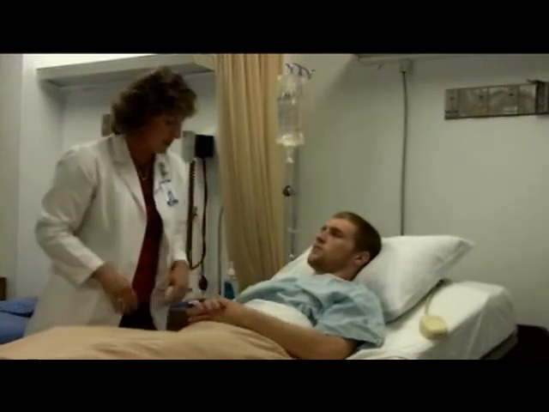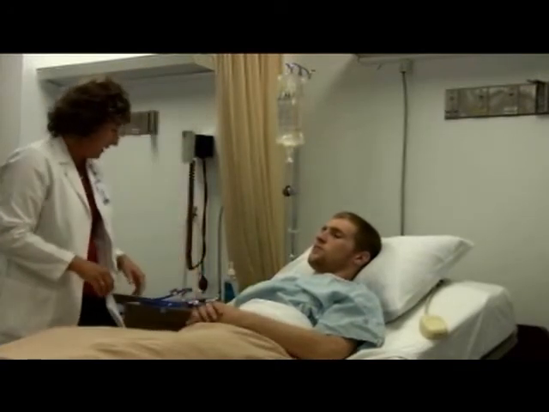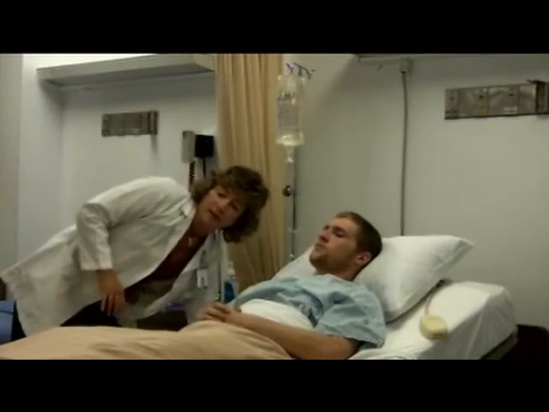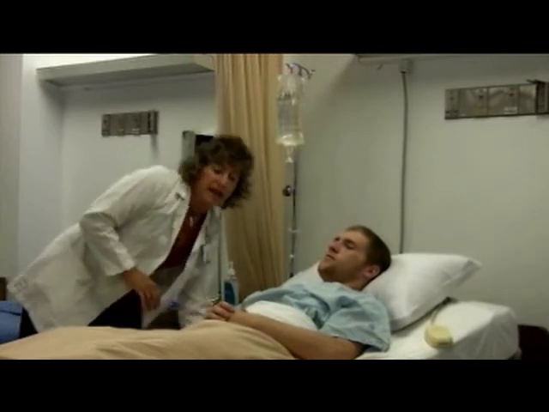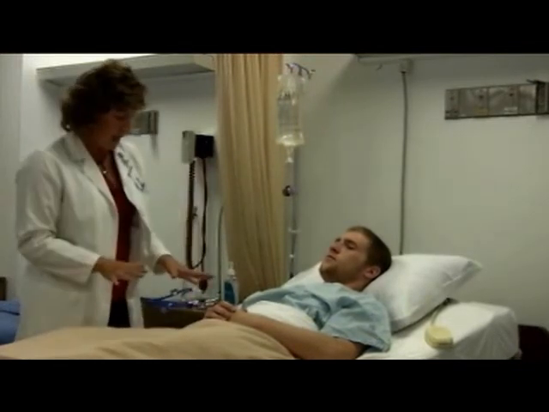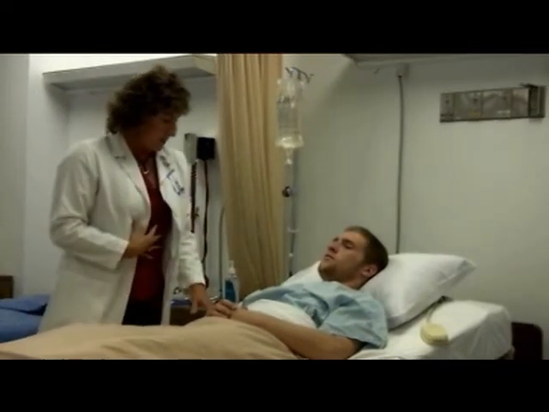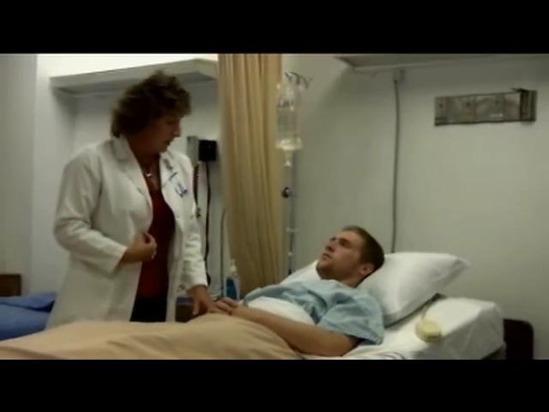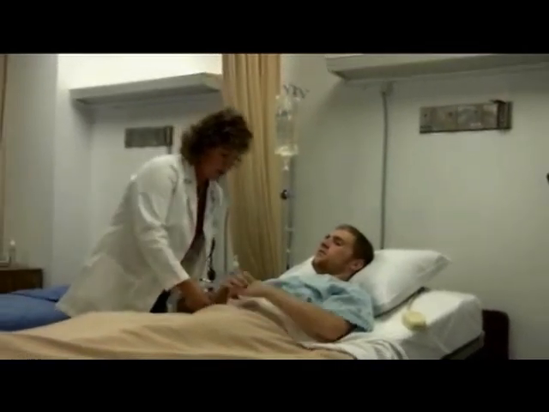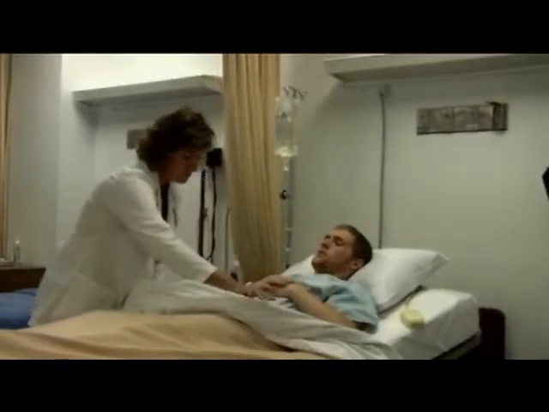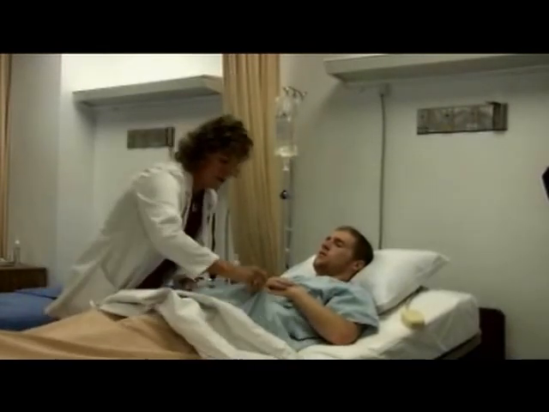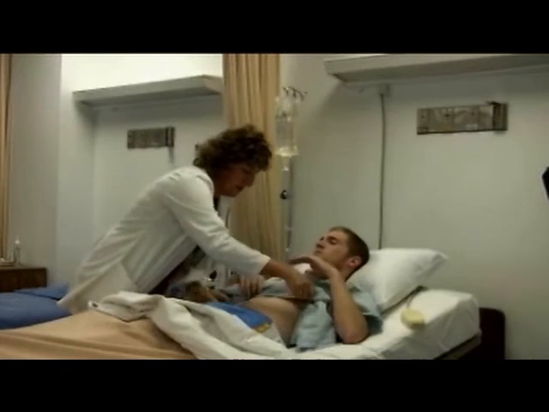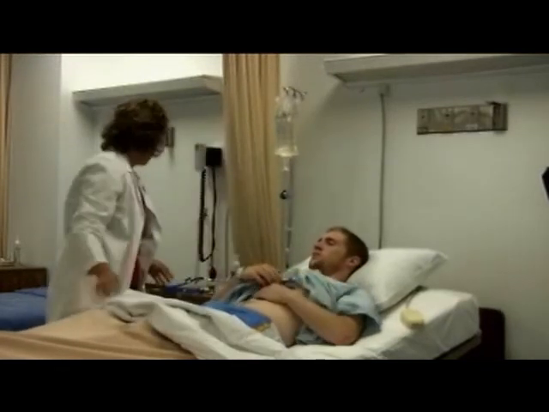Okay, now I go back to the torso and I'm going to check his abdomen. I'll lower the bed. Not completely flat. Sometimes we want it fairly flat. But if someone's got an abdominal incision or something, we may cause pulling there. So I'm going to take a look here. All right.